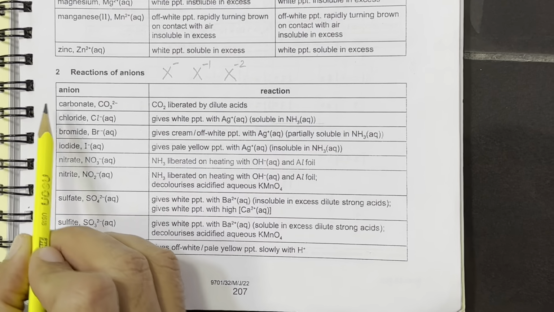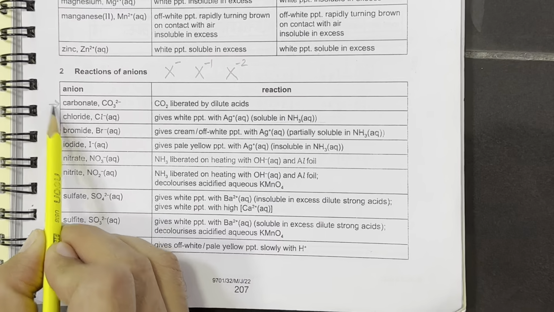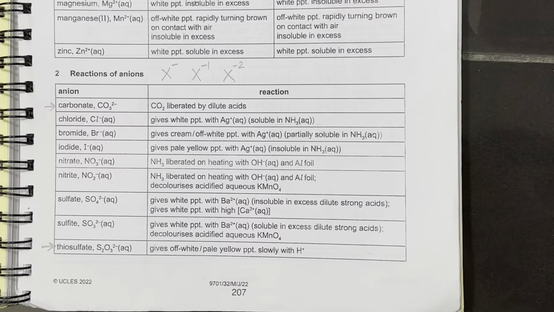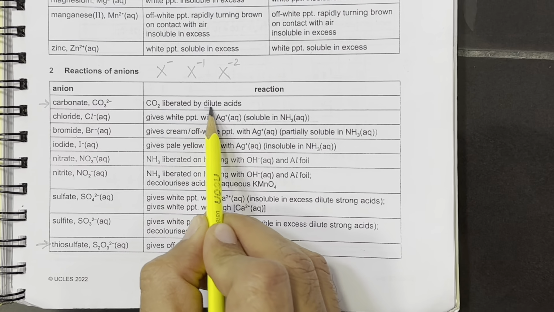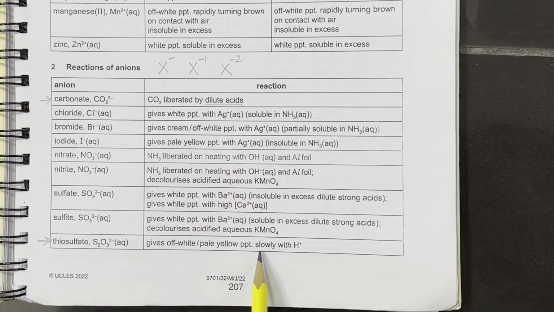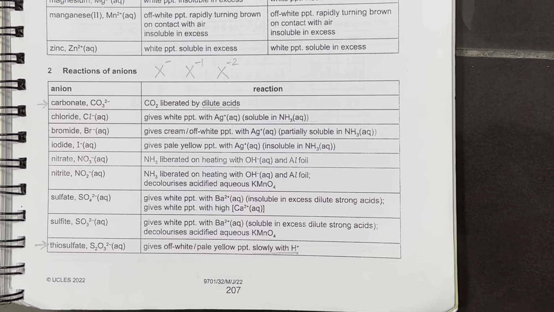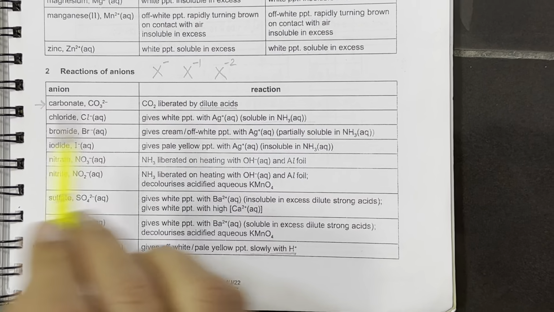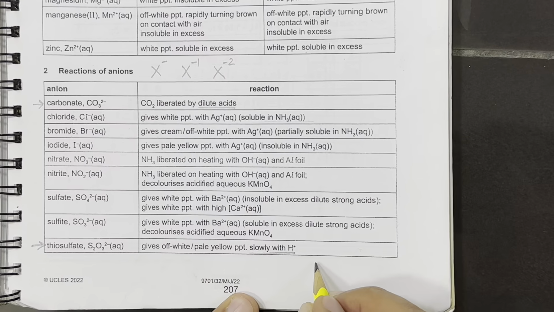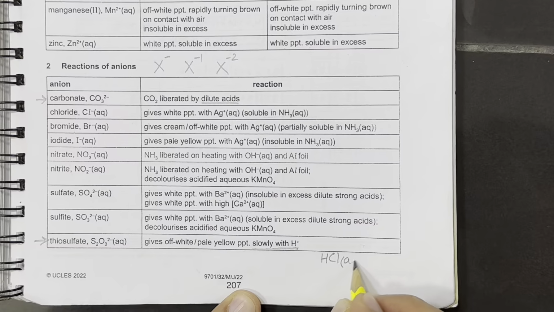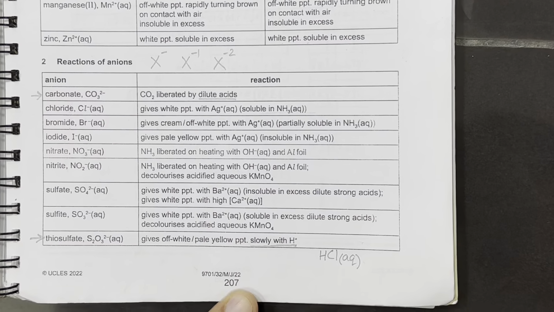Number one, if we look at the carbonate and thiosulfate, both of these anions are tested by dilute acids, H plus meaning dilute acid. So one of the reagents we need for the identification of anions is any dilute acid, let's say HCl aqueous. So this is one of the reagents.